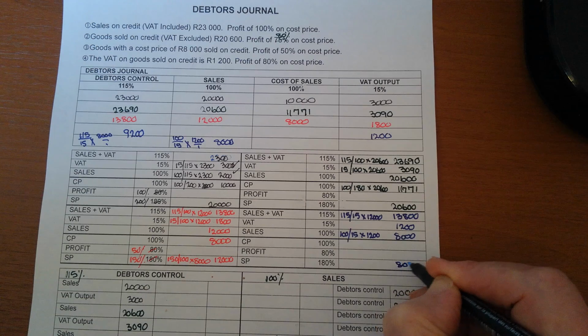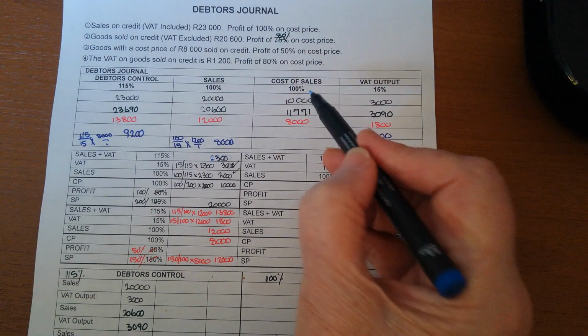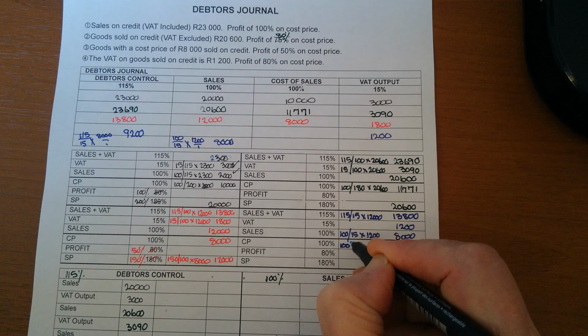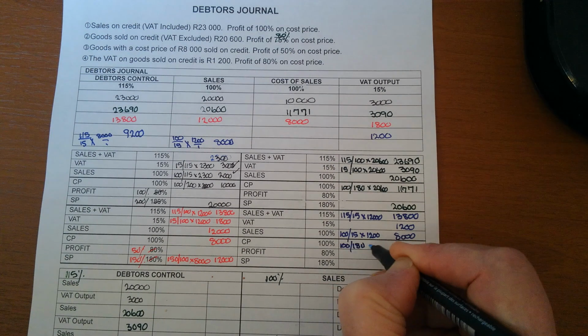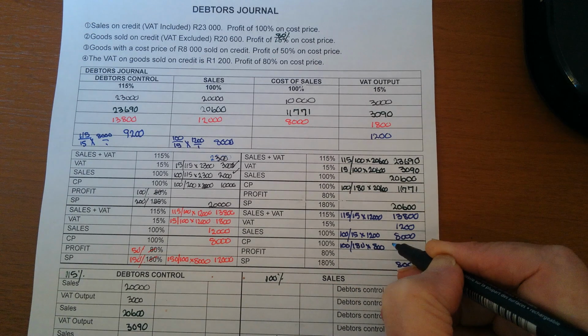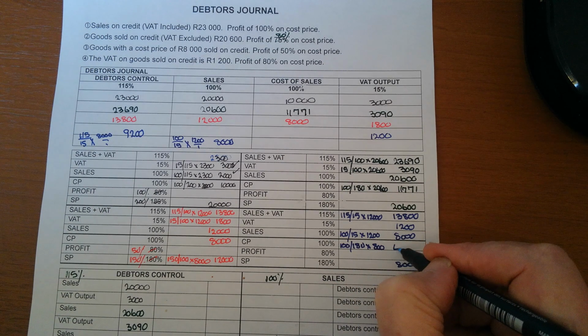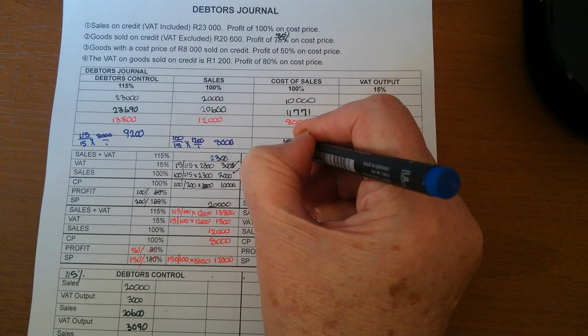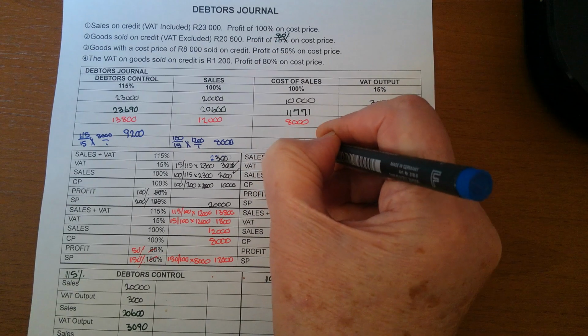Okay, the cost price here, the sales excluding the VAT was 8,000, and we make a profit of 80% on cost price. So if I want the cost price, it is 100 over the one that we know, 180, times 8,000 Rand, and that will give me 4,444.